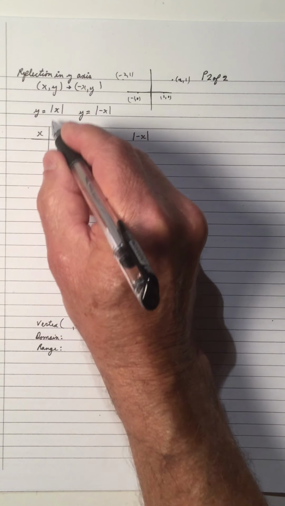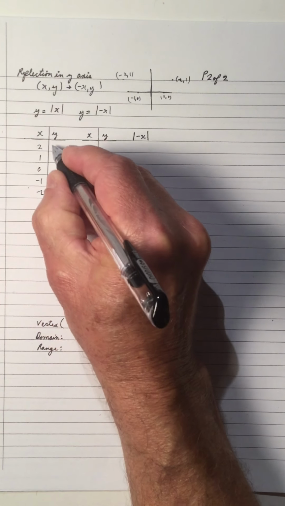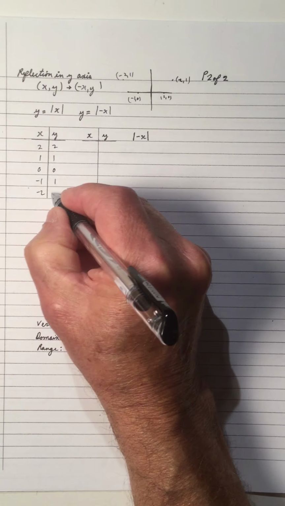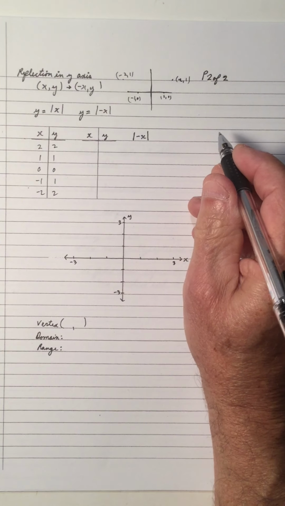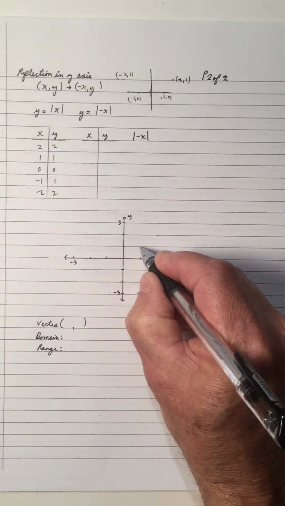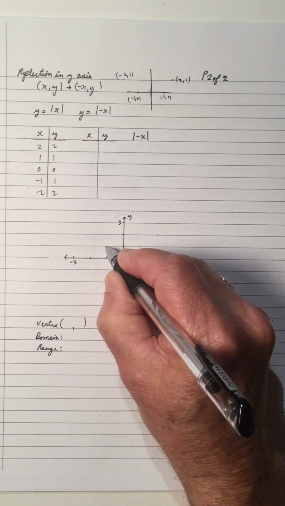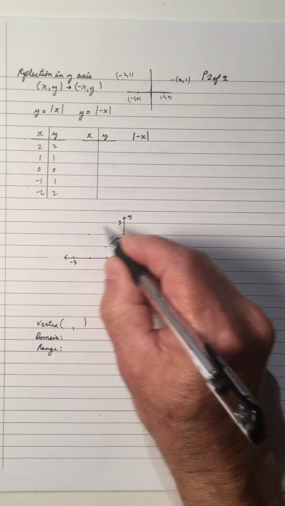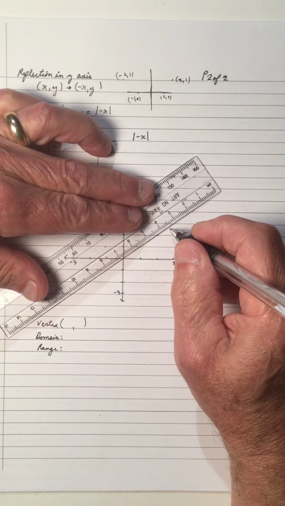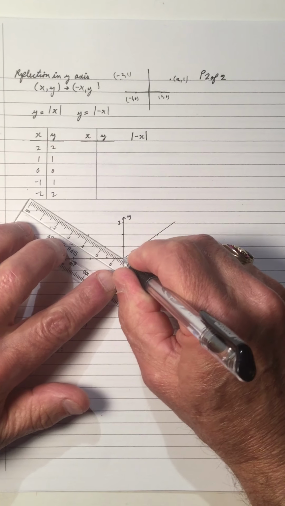So for the basic equation, you have x values of 2, 1, 0, negative 1, negative 2. The absolute value is 2, 1, 0. The absolute value of negative 1 is 1, and of negative 2 is 2. And so when we graph that, 2 gives me a 2, 1 gives me a 1, 0 gives 0, negative 1 is 1, negative 2 is a 2. Again, this is the graph of the basic equation.